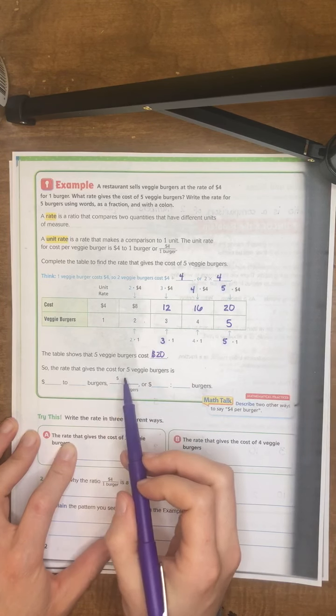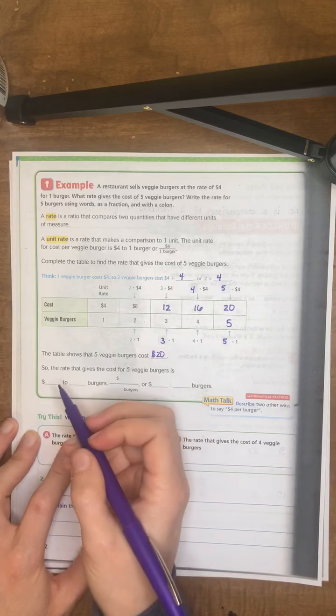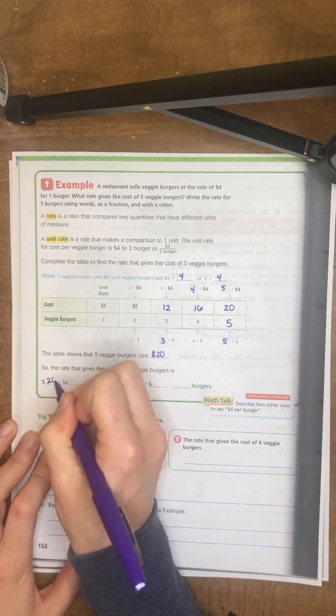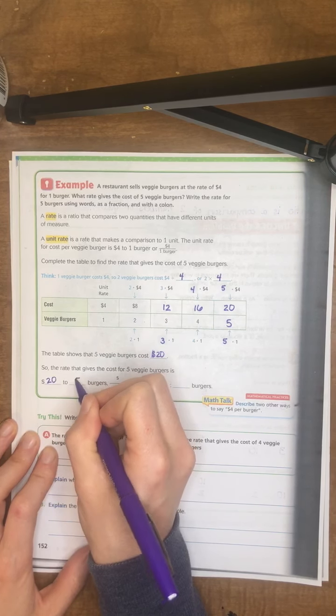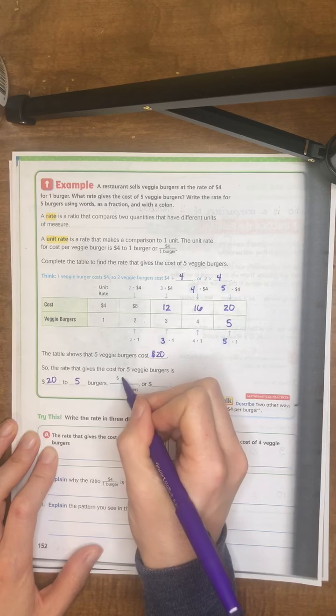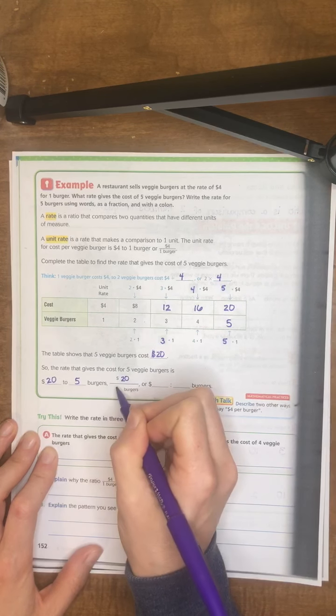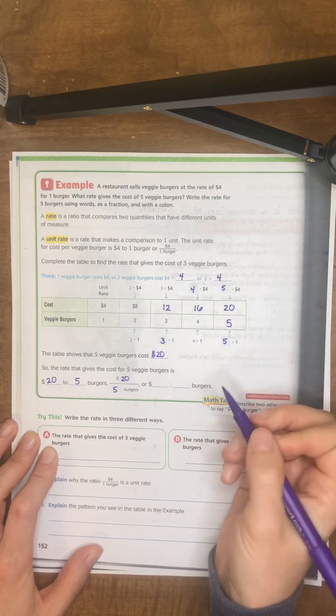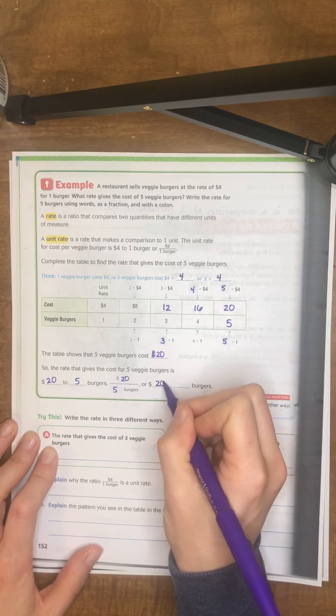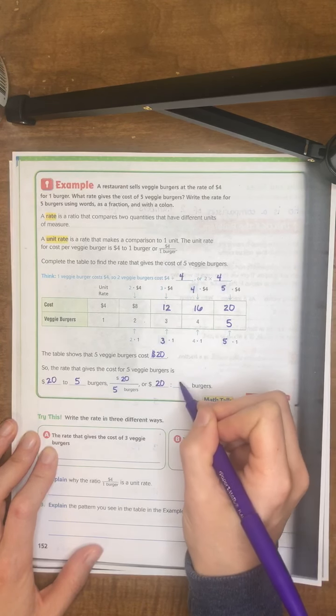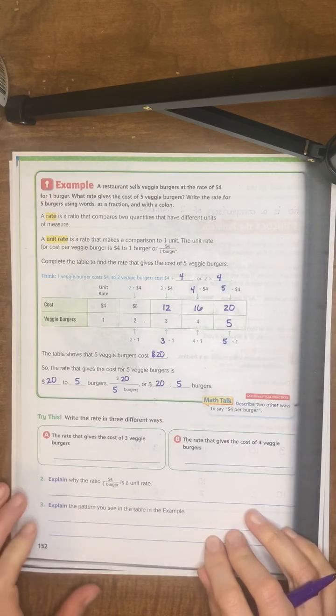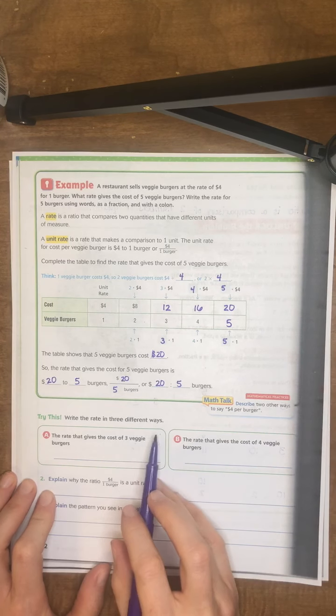So the rate that gives the cost for 5 veggie burgers is $20 to 5 burgers, $20 over 5 burgers, $20 to 5 burgers. Write the rate in 3 different ways.